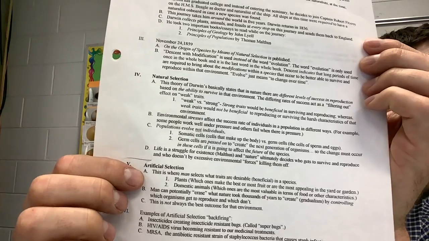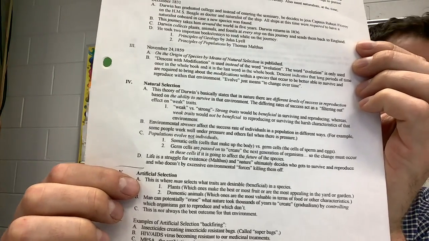And then we skip over to 469. So in 469, we actually catch up in the notes here to artificial selection. Artificial selection, read A for us, Matthew. This is where man selects what traits are desirable, beneficial in a species. Plants, which ones make the best or most fruit or are the most appealing in the yard or garden. Domestic animals, which ones are the most valuable in terms of food or other characteristics. Interesting. So artificial selection is where people are selecting traits that get passed on.